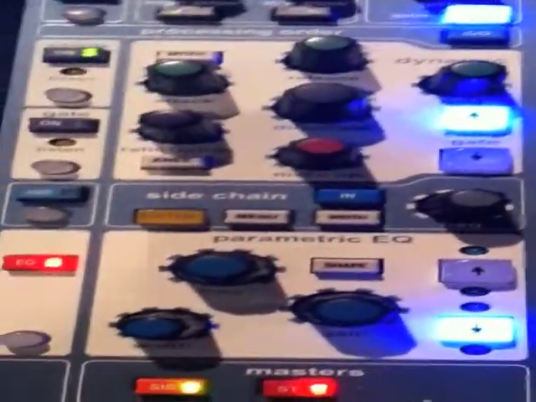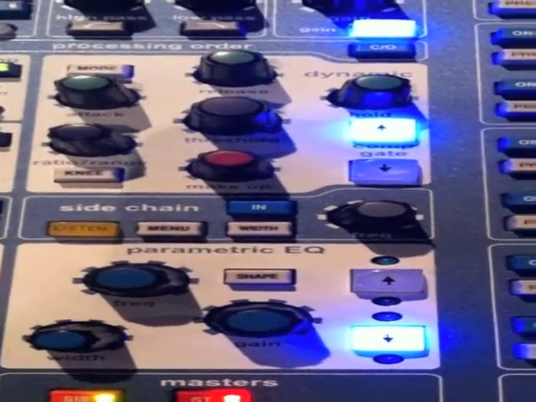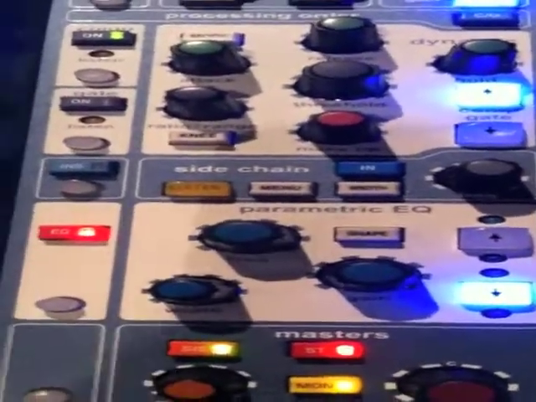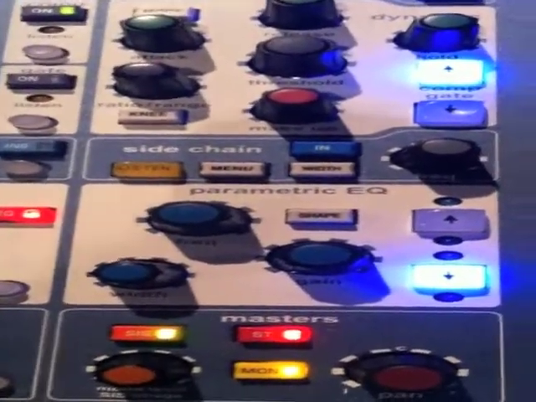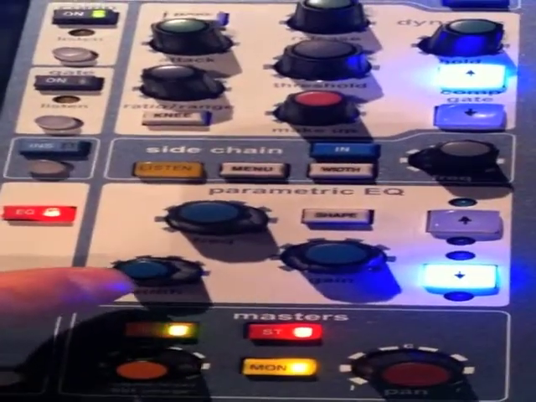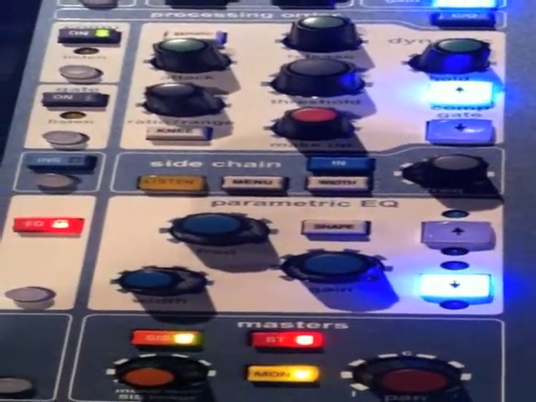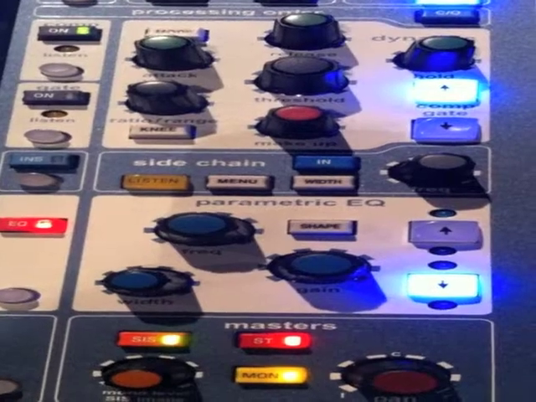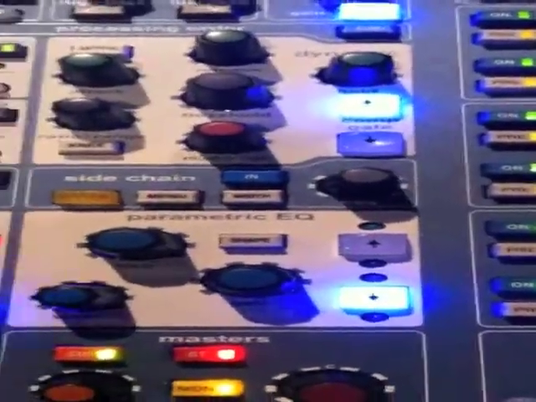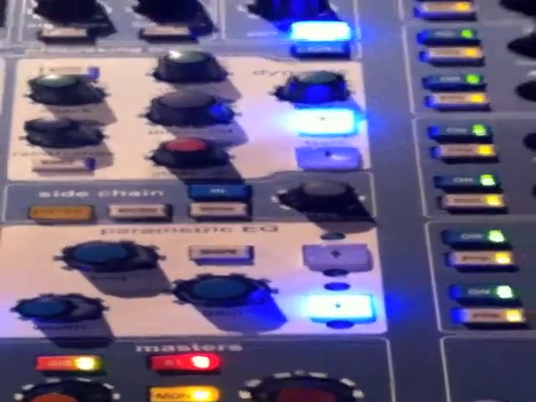Controls for sidechain, if you wanted to sidechain some other internal effect or route an external effect along with the onboard dynamics. Parametric EQ, you've got a 4-band parametric EQ on the inputs, 6-band on the outputs. You see we do only have one section of knobs. These arrows indicate going between the low, low mid, high mid, and high, which I believe Midas calls bass, low mid, high mid, and treble, the way that they have it labeled.